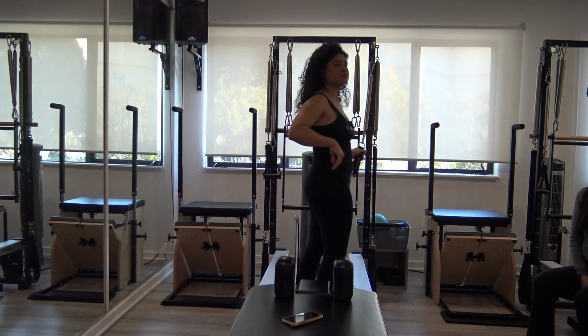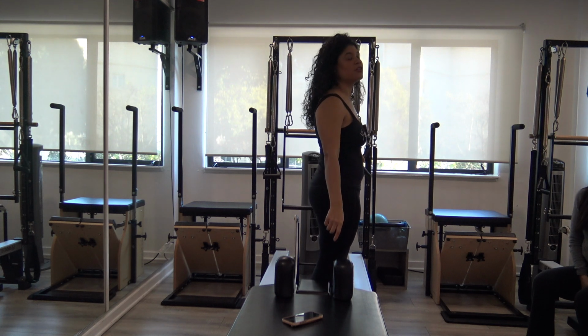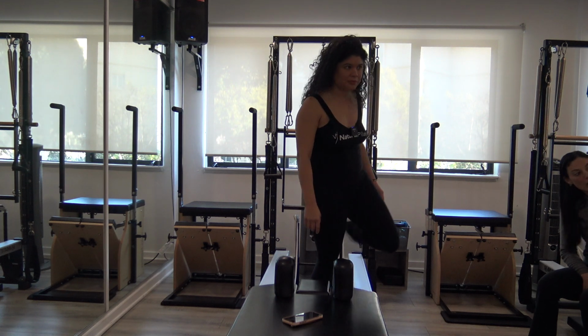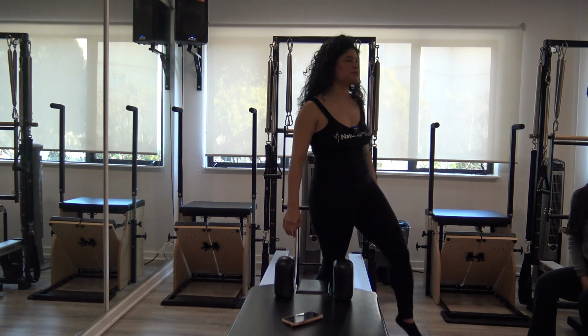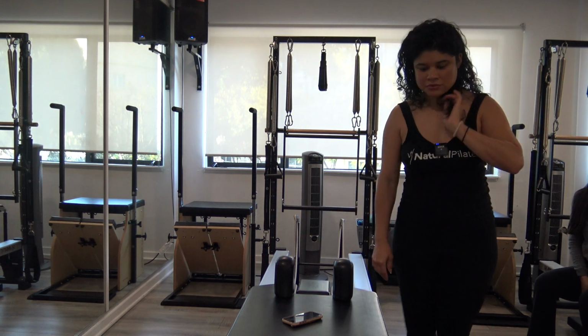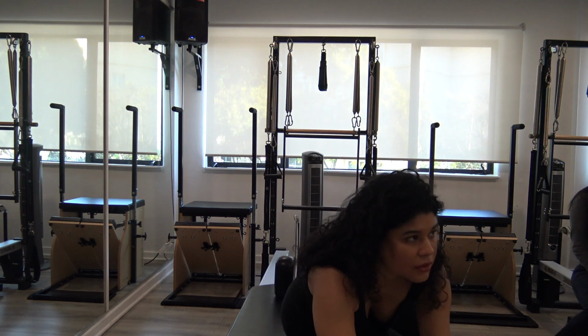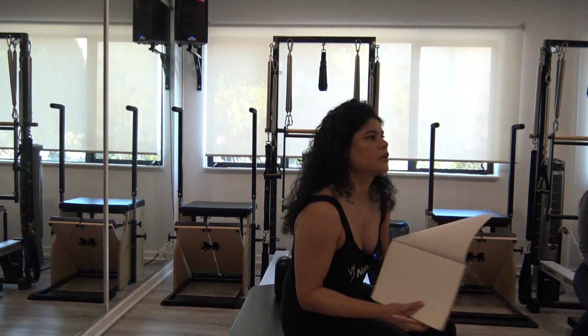And then if you want to add the side bend, we already did side bends. With the box? No, I used the strap. Yeah, with the strap. Okay, got it. Okay, perfect. So twist back, with the triangle handle, as always.